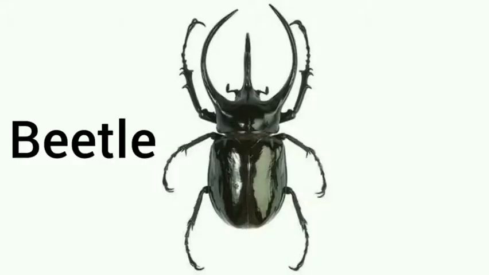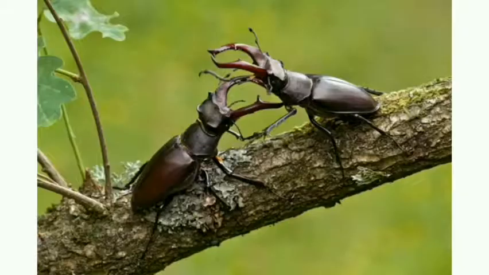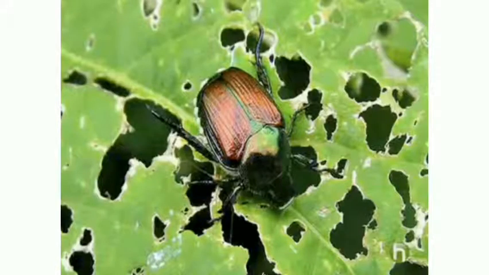Beetle. It is an insect found on wood, wool, carpets. They have flat body, 2 antennas and 6 legs. Some beetles have wings also. They eat leaves of plants and trees as food.